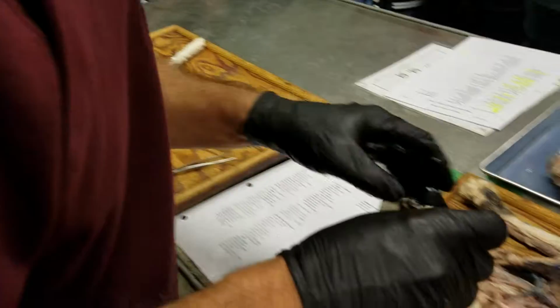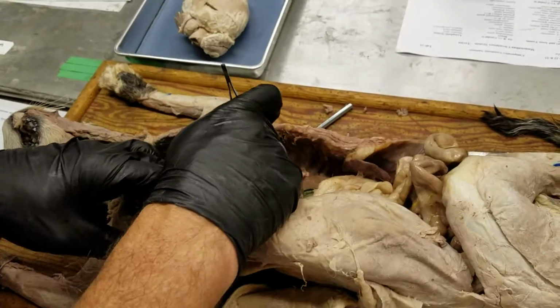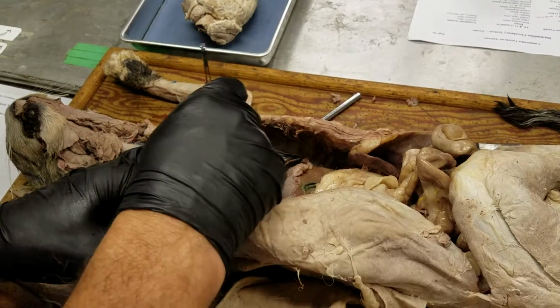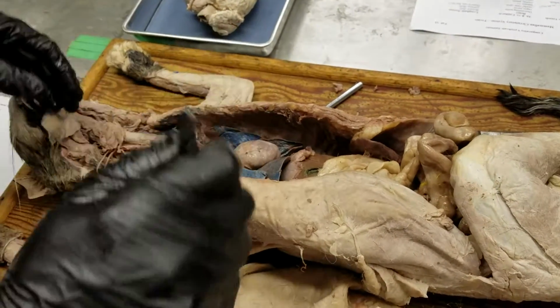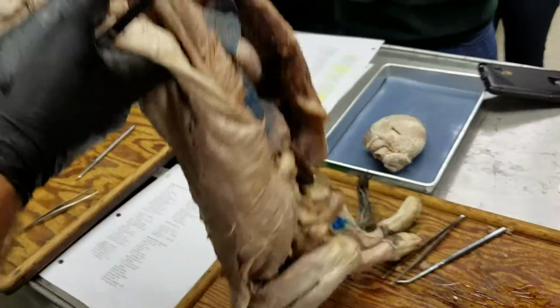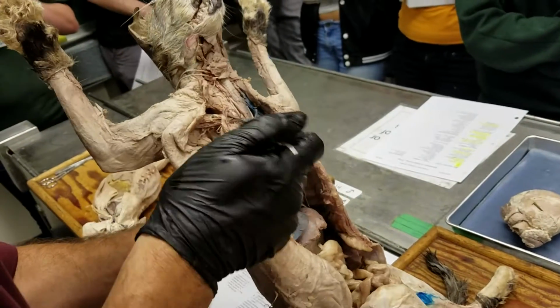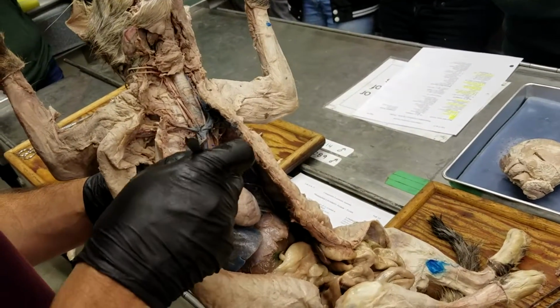Might be better on this one. Let's see. Yeah, I think it's easier to see here. I'm going to try to pick up this cat. Cats are very nice for this because they're bigger, but it's a little bit hard to pick them up.